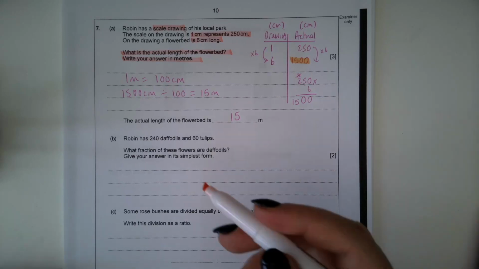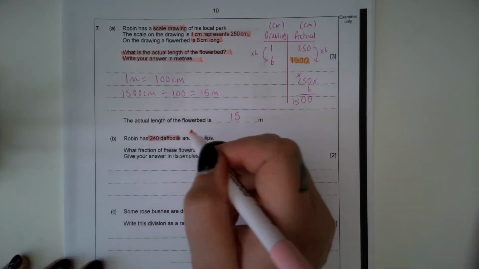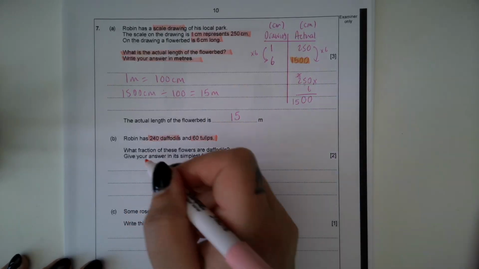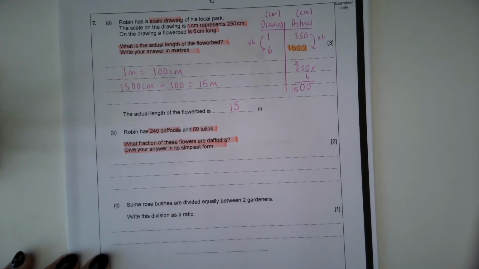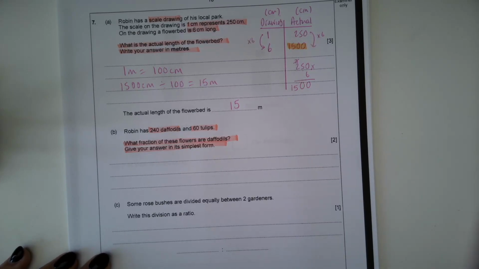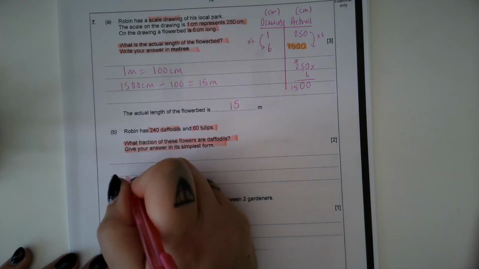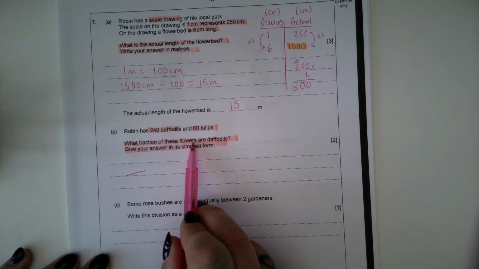Part B. Robin has 240 daffodils and 60 tulips. What fraction of these flowers are daffodils? Give your answer in its simplest form. Okay, so when we're dealing with fractions, remember the denominator is the total number of what we have. So we need the total number of flowers because it's what fraction of the flowers.